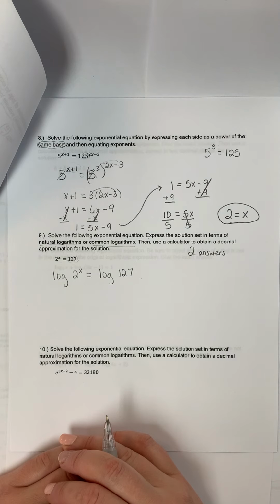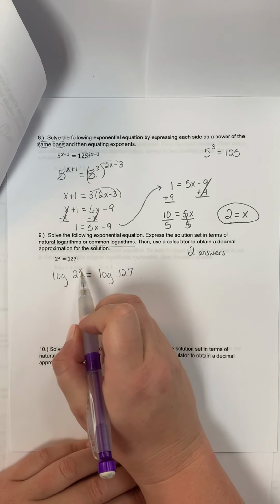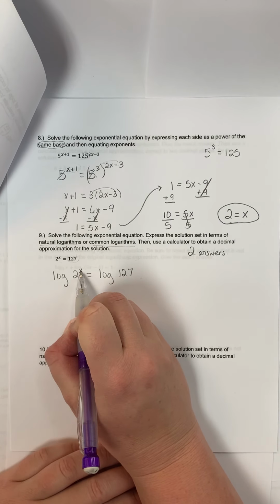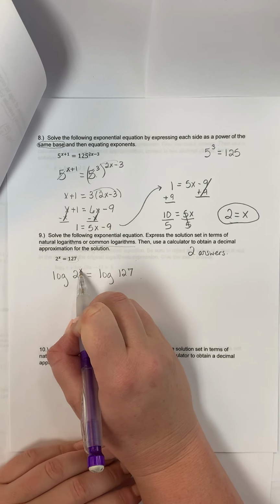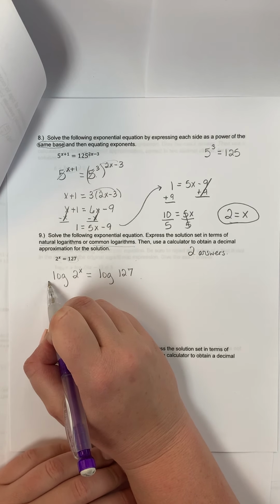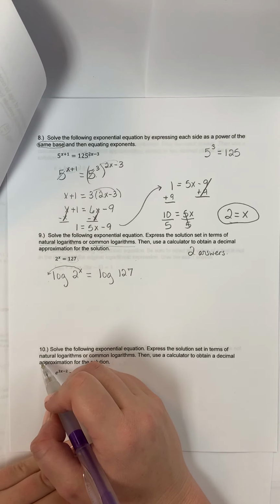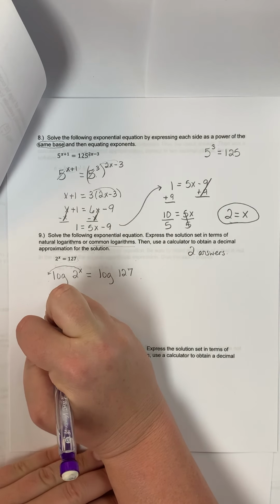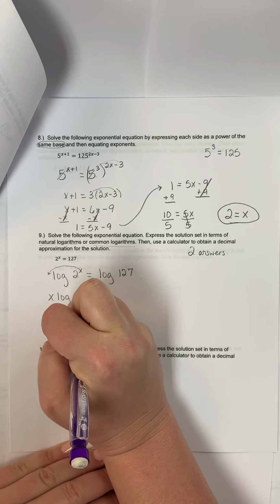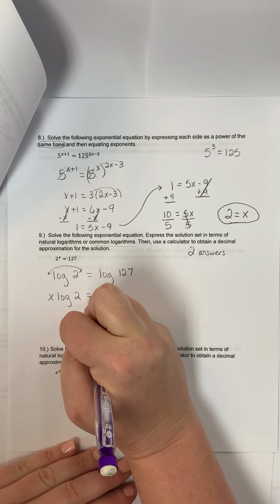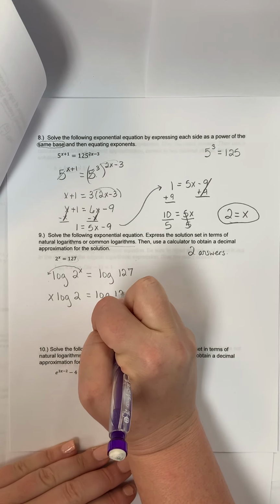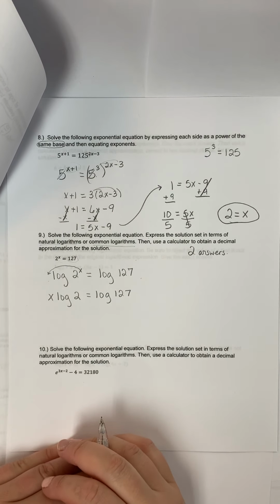Okay, so I took the log of both sides. The reason I did this is because I have to get this exponent down, okay? How do I get an exponent down to the regular level? Well, the properties say it becomes a coefficient. So now I have x times the log of 2 equals the log of 127.